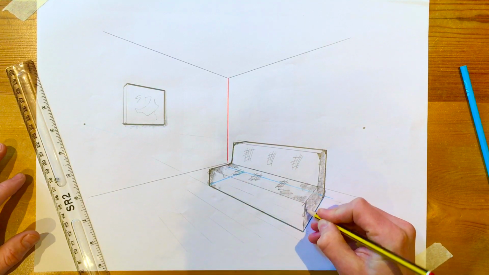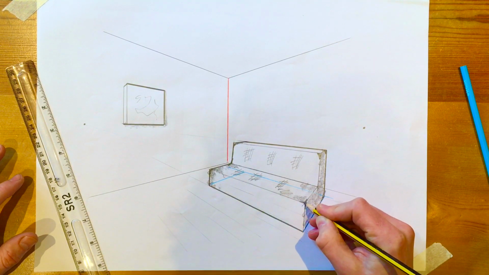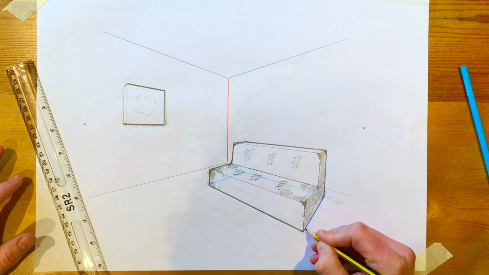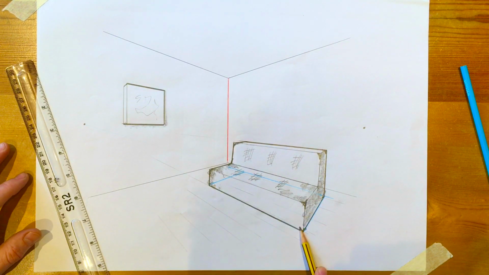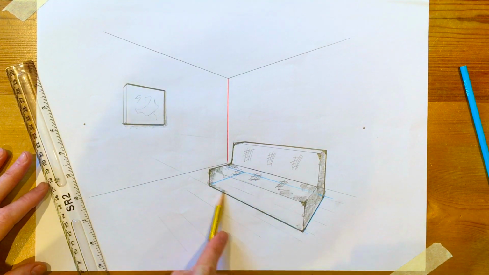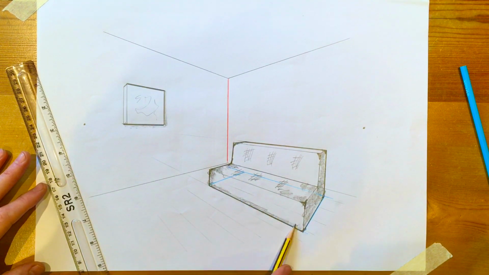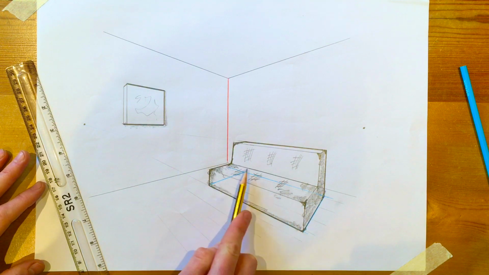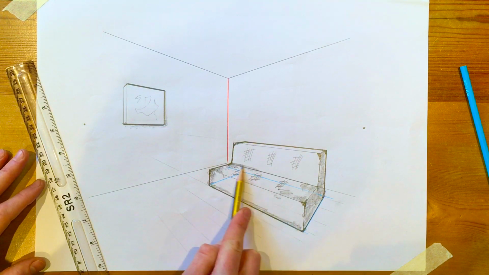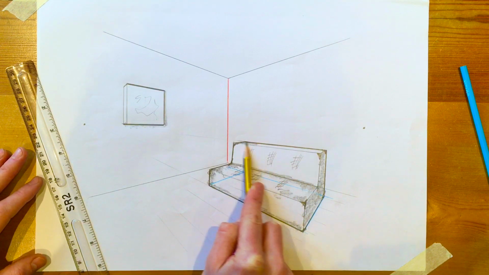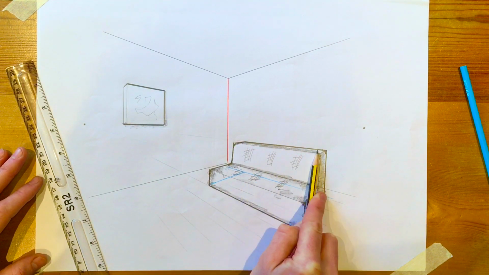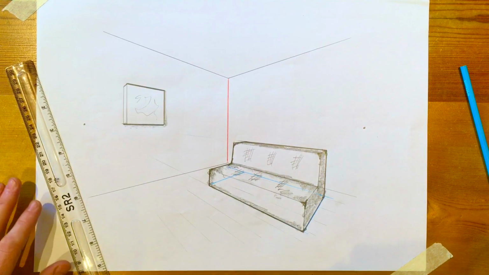You don't have to be too precise with this. Add in some textures. There's obviously a fold down the bottom here, a bit of fold in there. Obviously this crease down the back of the sofa. You can get that nice and dark and over the top. Nice and shaded there. Then we have a nice sofa.